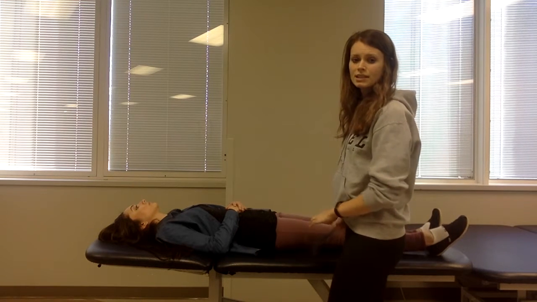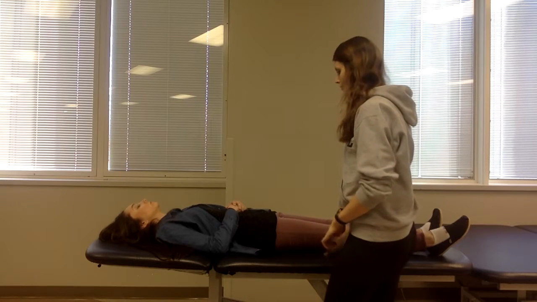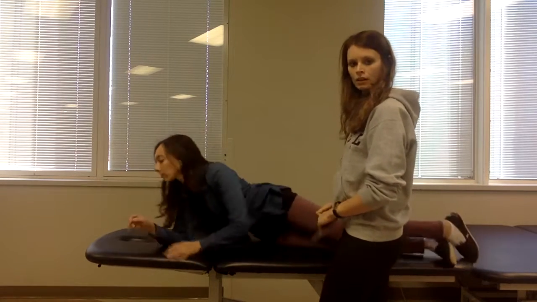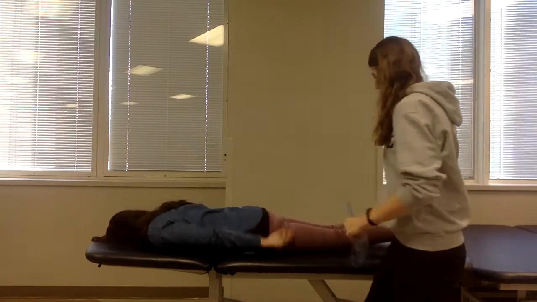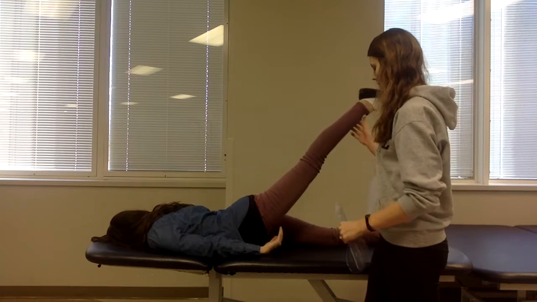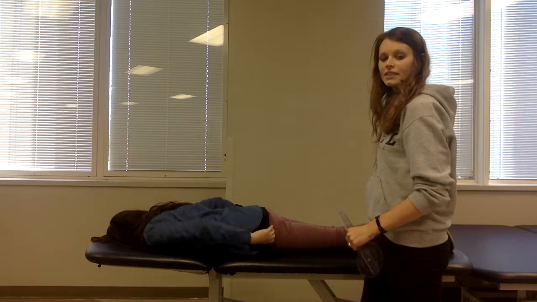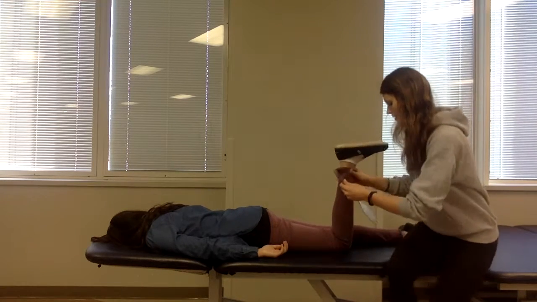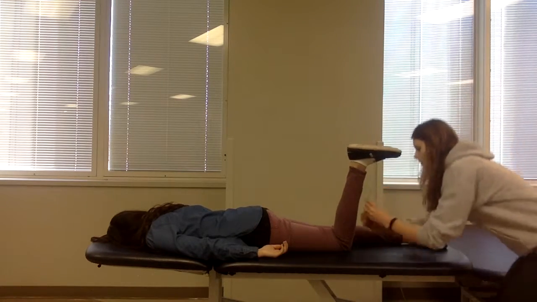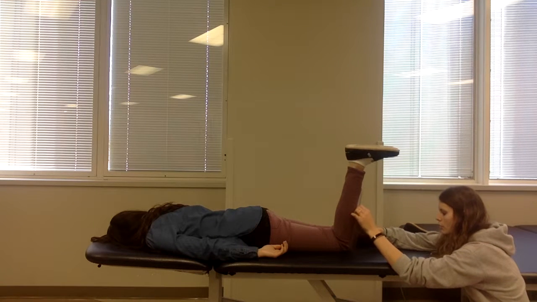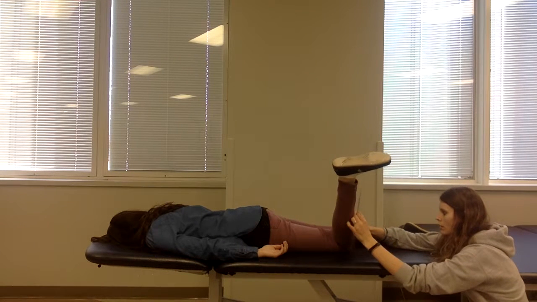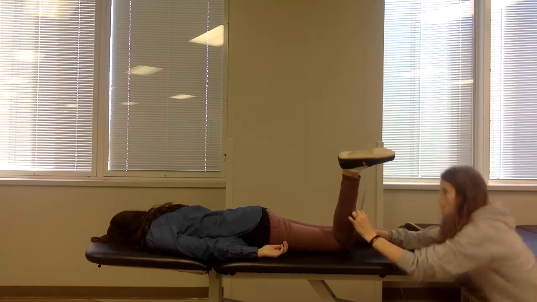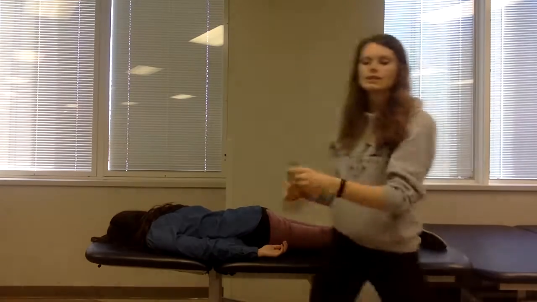They have active hip extension causing pain. Can you roll over on your belly? Go ahead and extend that leg. Yep, that's a lot of extension there. And then they have passive internal rotation of less than or equal to 25 degrees here. Go ahead and internally rotate. Perfect. And that's the TIC for hip OA.